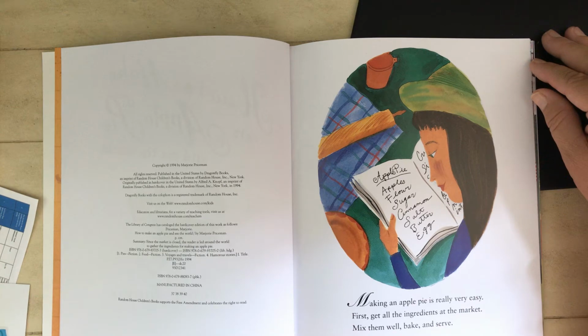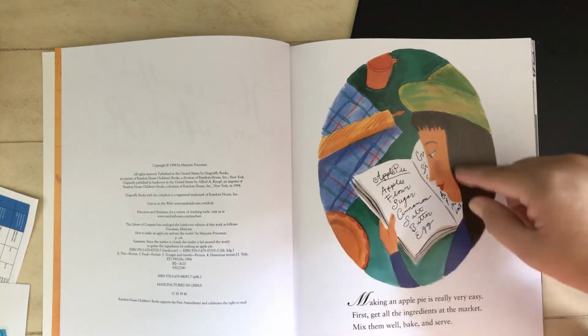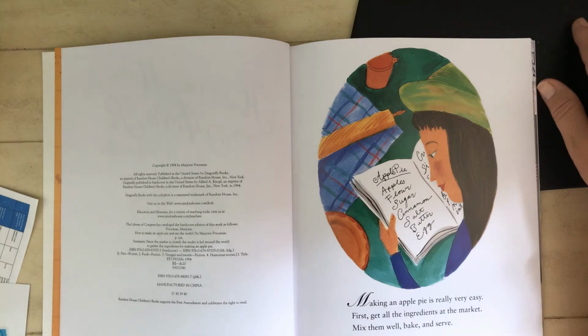And if you were looking at the vocabulary slides, you'll notice the ingredients. If you remember, the ingredients are the items that you would need for something, like if you were baking something.